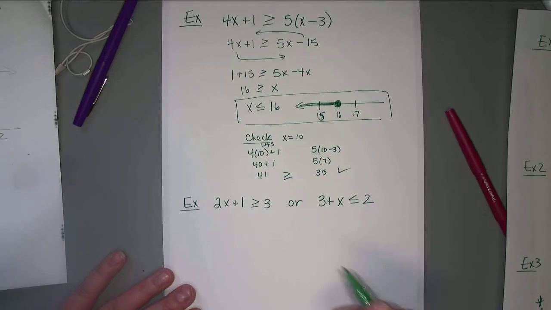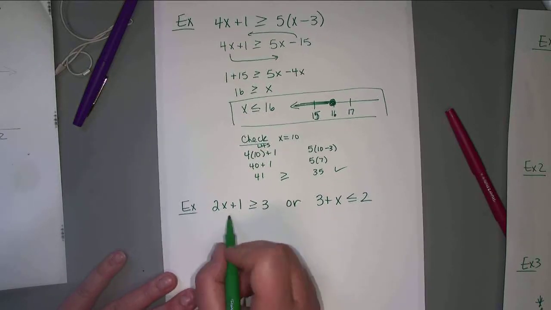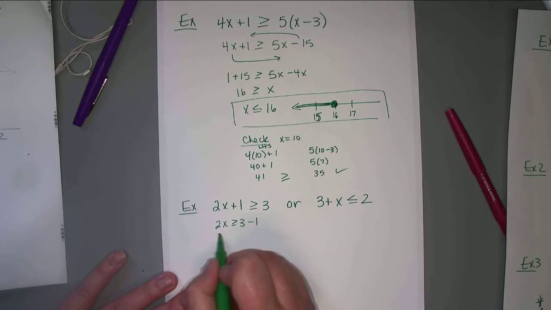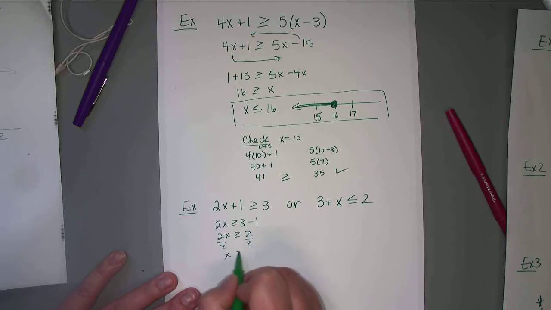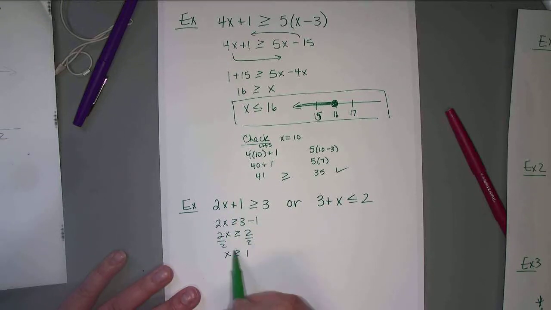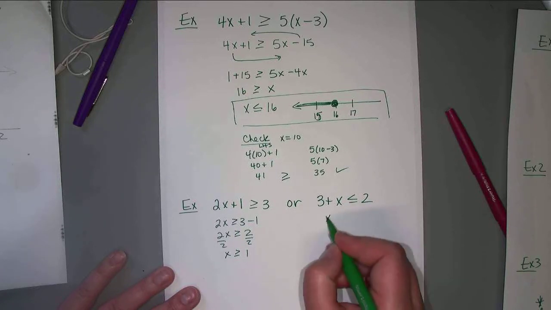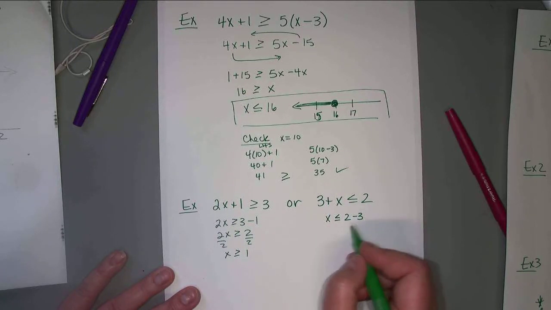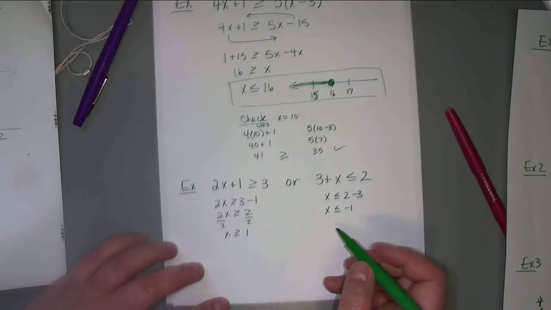So, for example, if we solve each of these separately, x is greater than 1. So any number greater than 1 will work in this equation. Now if we solve this other equation, that's a positive 3 on this side, it would be a negative 3. Less than negative 1 works in this equation.